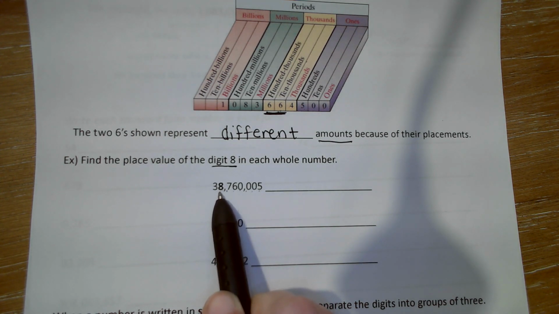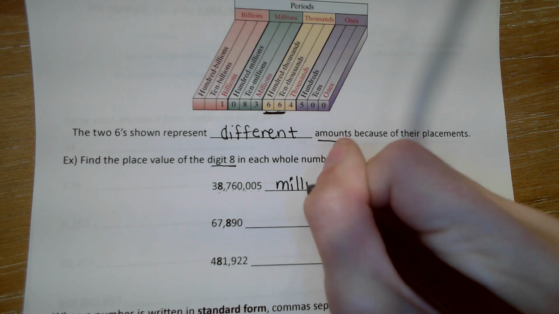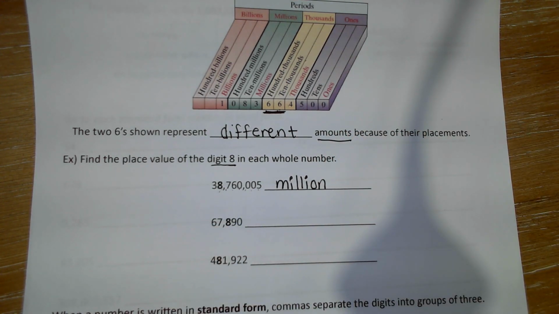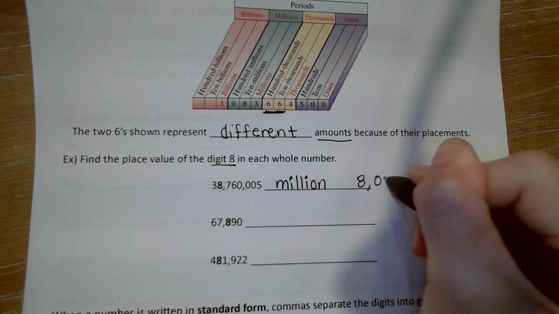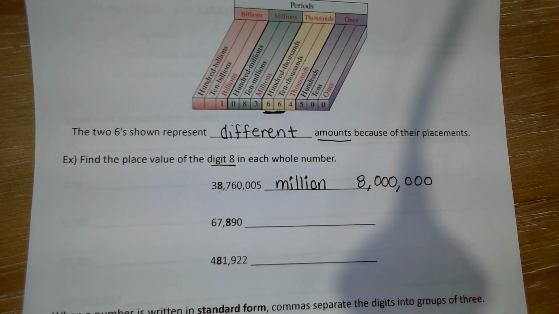So this number would be in the millions. That means that 8 is not worth just 8 ones, it's worth 8 millions. We would write that as 8,000,000. Now let's move on to the next one.